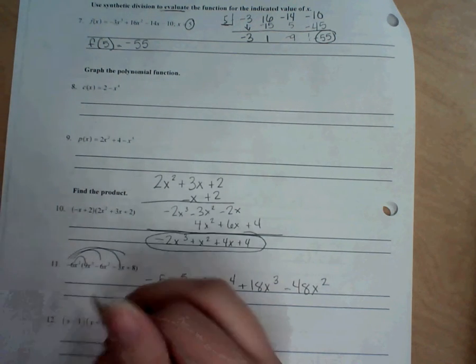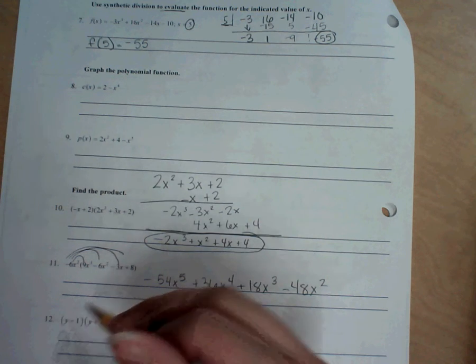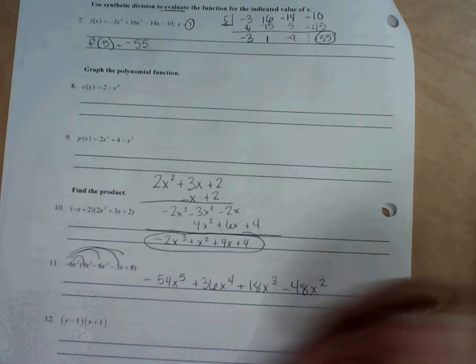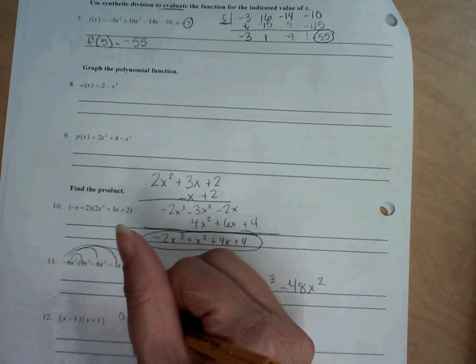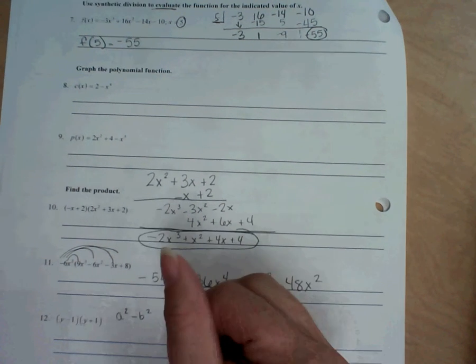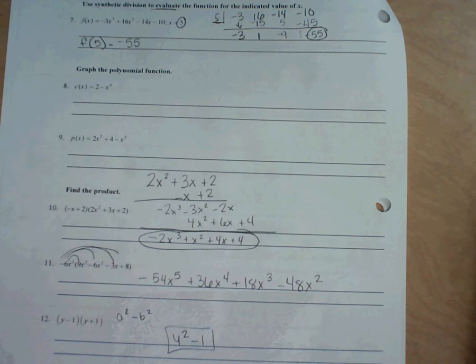Number 12 is a product of a sum and difference. So I've got y minus 1 and y plus 1. So it's going to be just that this is going to end up always being a squared minus b squared. So this will end up being y squared minus 1. You can always multiply that out and get the same answer though.